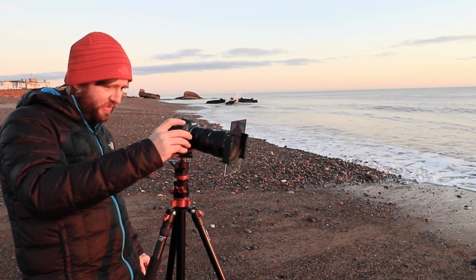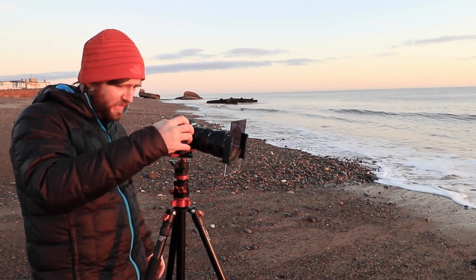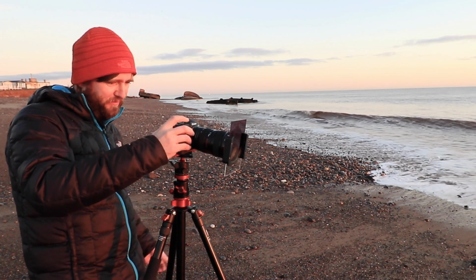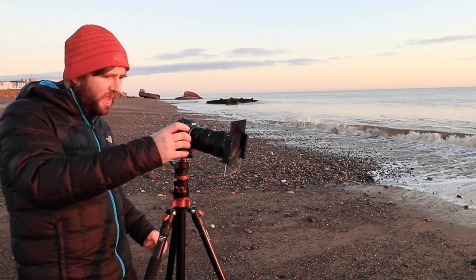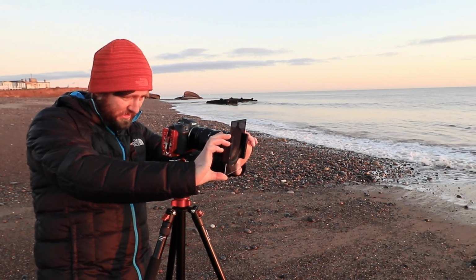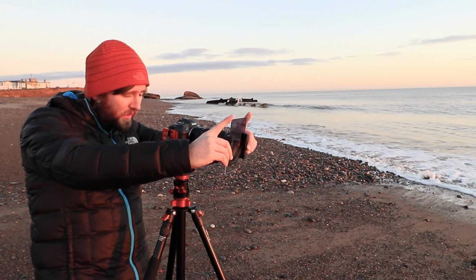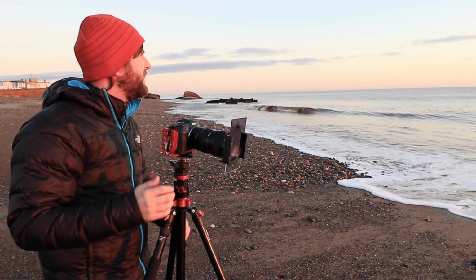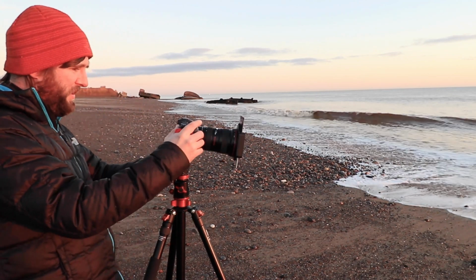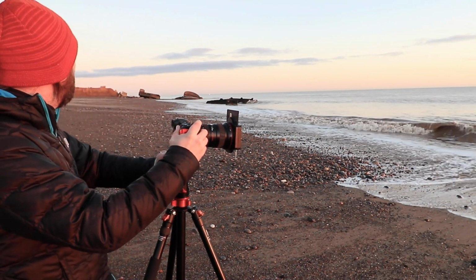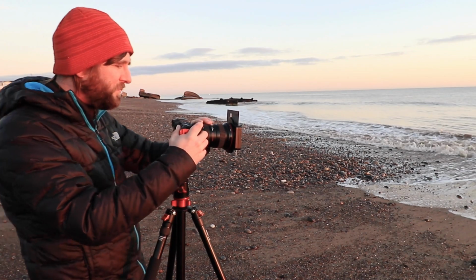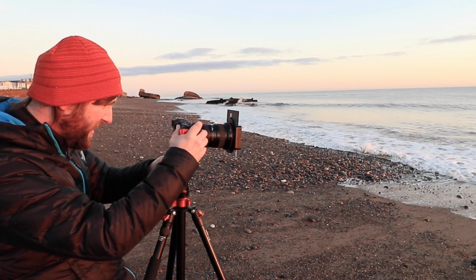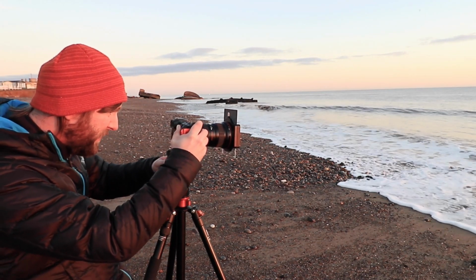Settings have changed slightly because the sun's a little bit higher in the sky. So if I just set this down to maybe F11. Let's have a look. I'll tell you what, I'm going to recompose this. There's a wind farm out there. Let's take a picture of the wind farm instead of them posts again. Because why not? There we go.